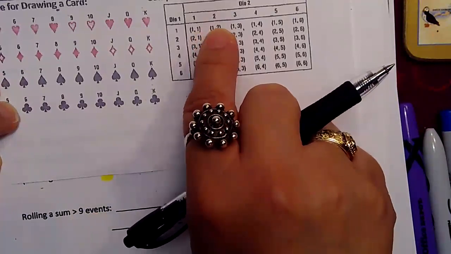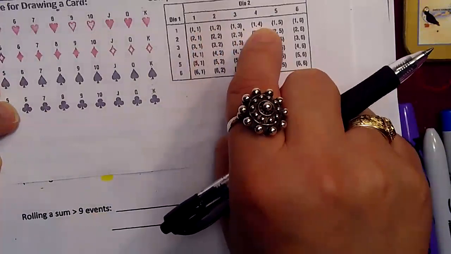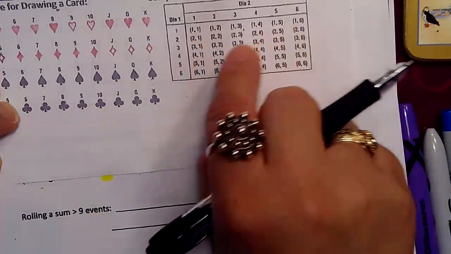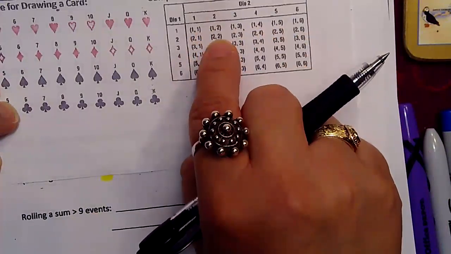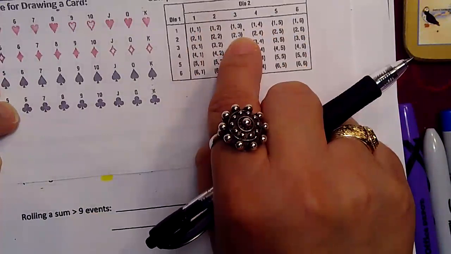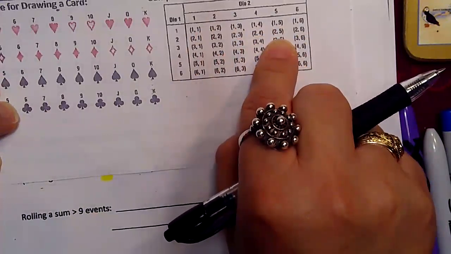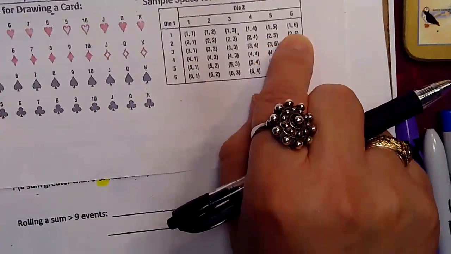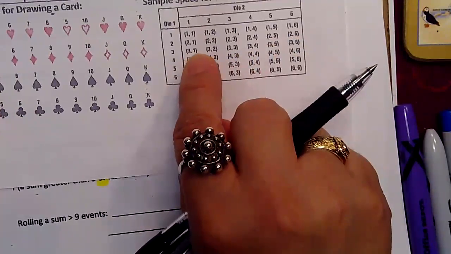That's 2. That's 3, 4. 4 plus 1 is 5. 5 plus 1 is 6. 6 plus 1 is 7. 2 plus 1 is 3. 2 plus 2 is 4. 2 plus 3 is 5. 2 plus 4 is 6. 2 plus 5 is 7. 2 plus 6 is 8. 3 plus 1 is 4.